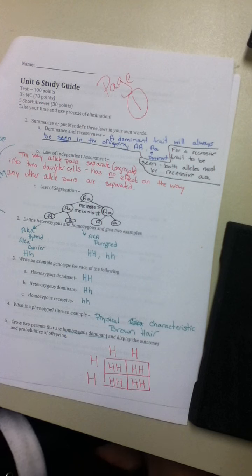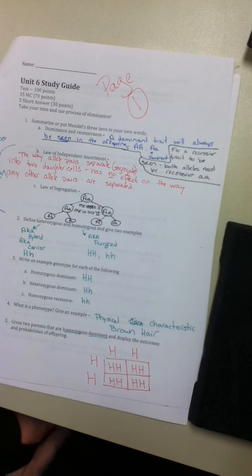And number 5 was a really easy cross because you're crossing 2 homozygous dominant parents, big H, big H, showing the probabilities of their offspring. They would all be big H, big H.